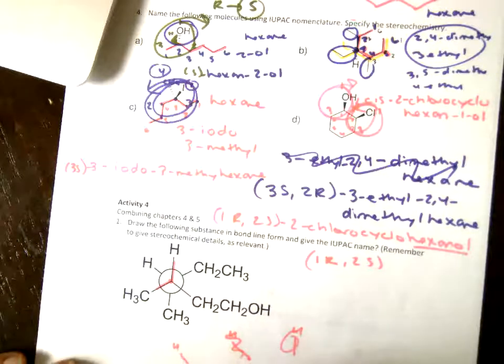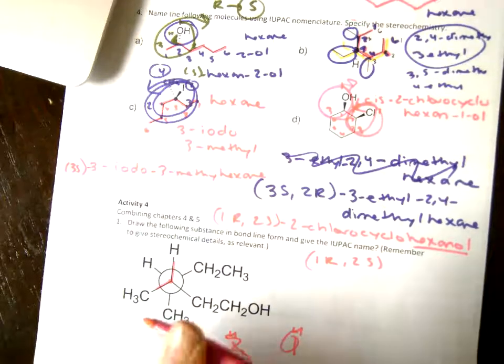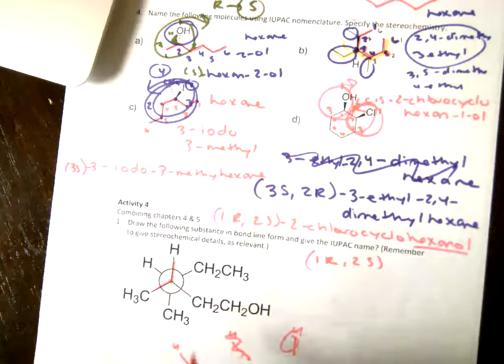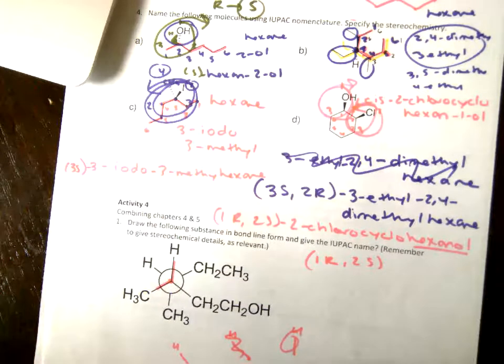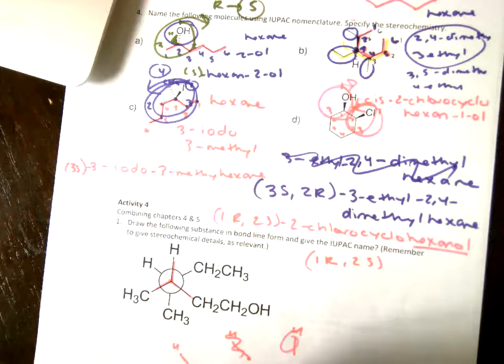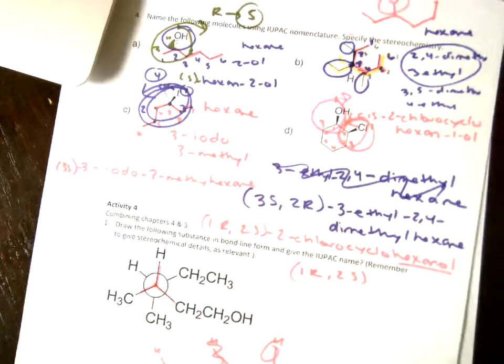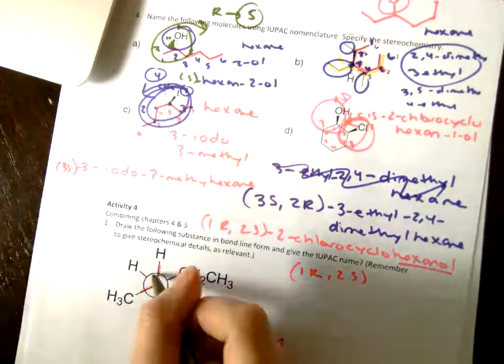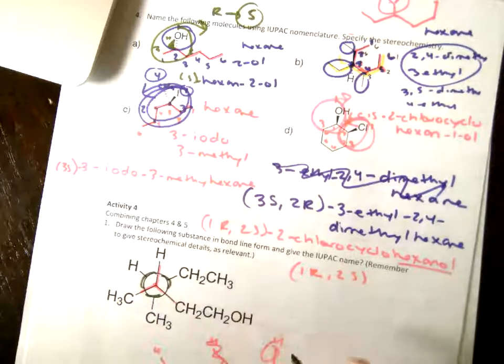And then you have a CH3 dash that's going into the plane of the page. And then over here, this would be a wedge, right? So CH2, CH2, OH. And then you have a straight line back to carbon 2. So I'll do carbon 2 in a different color.